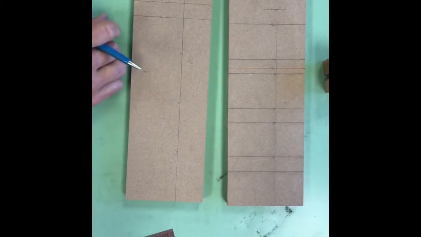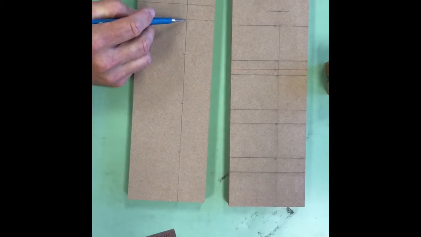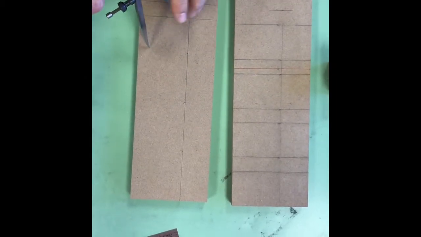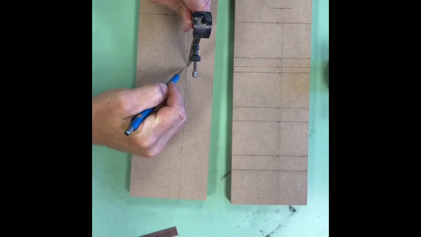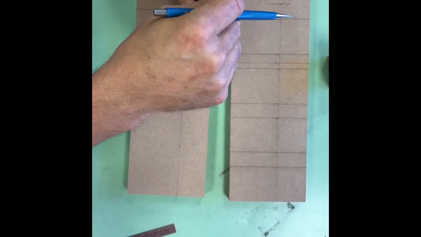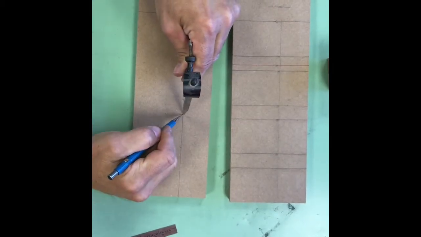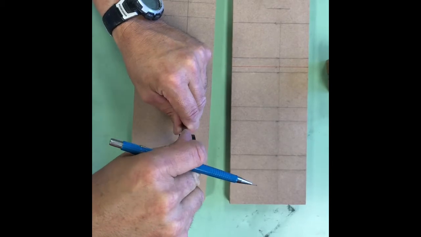All right, so I've laid those out. That indicates the underside of the shelf. Now if I want to go to the top side of the shelf, I do the same thing, but I'm starting again from this point. Make my mark. Again, don't lift it off the board. And we just walk down the board and walk down the board.